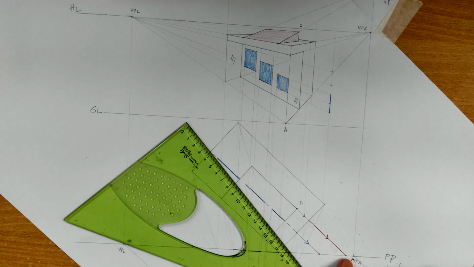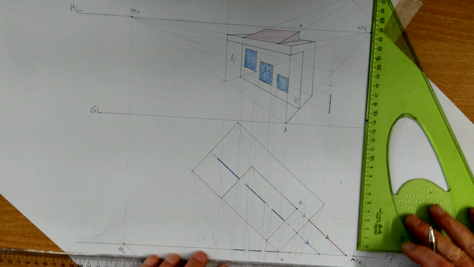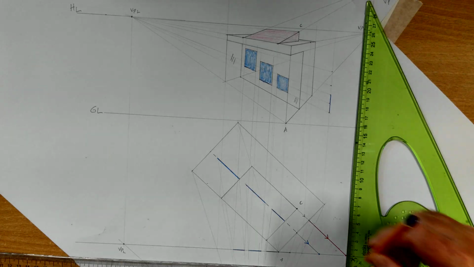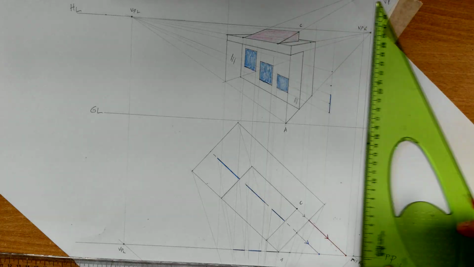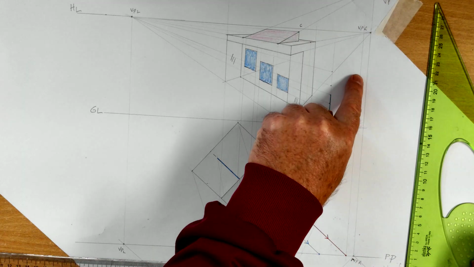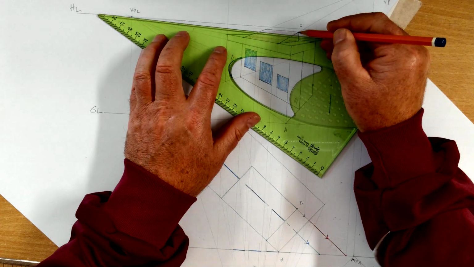So that dot is on the pane of glass straight up from there. So when I project that up, it has to be on this line, and then I can extend it out here from the vanishing point.